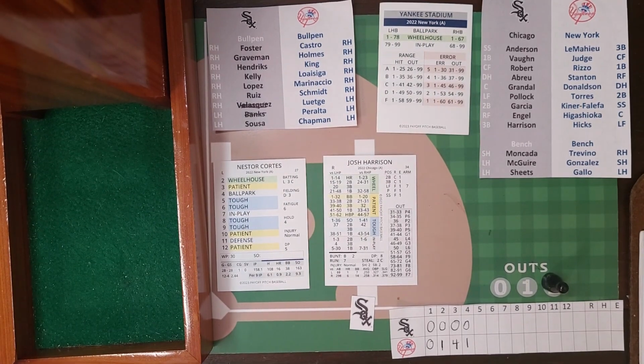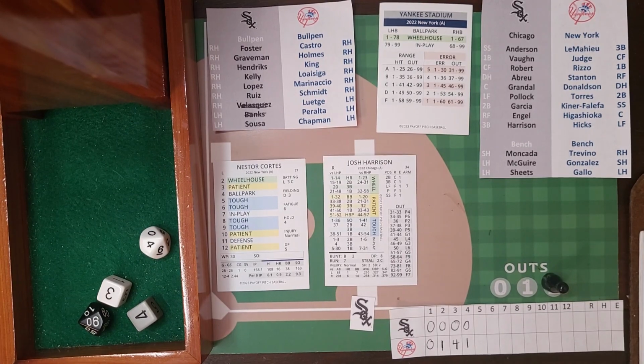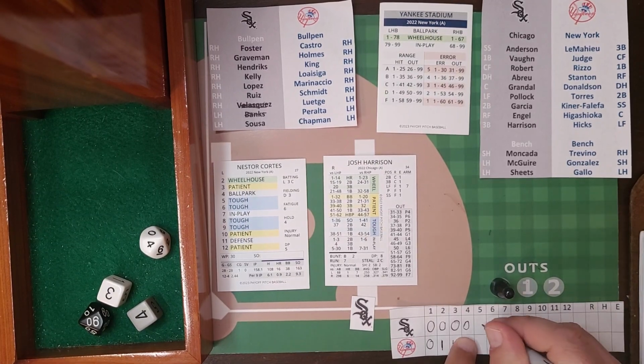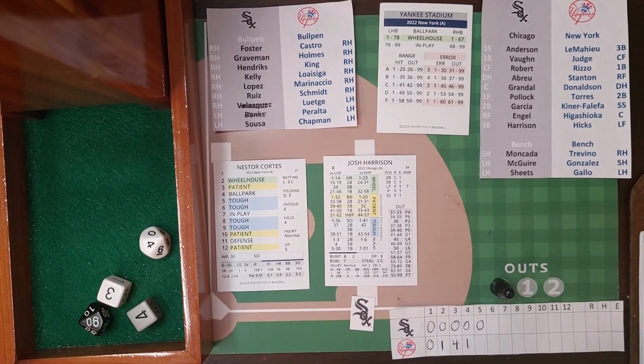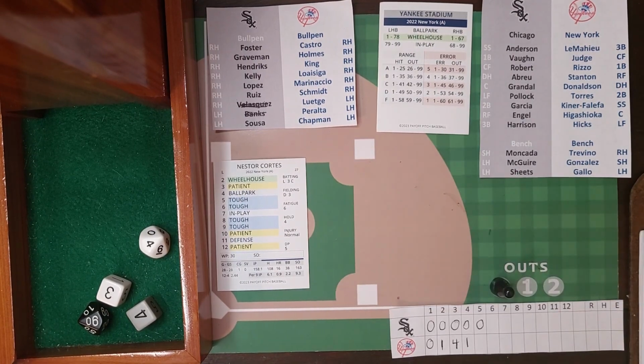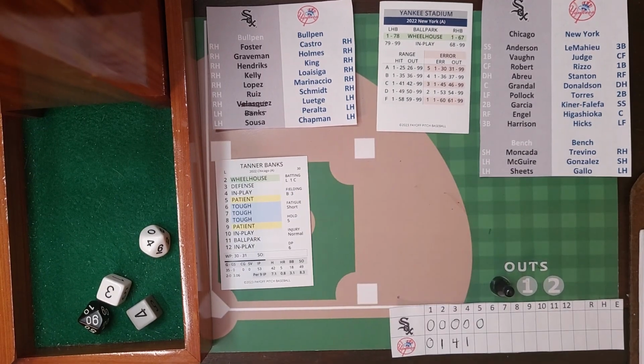So Cortes to Harrison. 7 is in play. 94 is going to be a fly to left, and that's going to end the inning as Hicks puts it away. Nothing doing for the Sox, and Cortes has tossed 5 shutout innings. So we go to the bottom of the fifth. It is 6-0 Yankees. And Tanner Banks is back out.